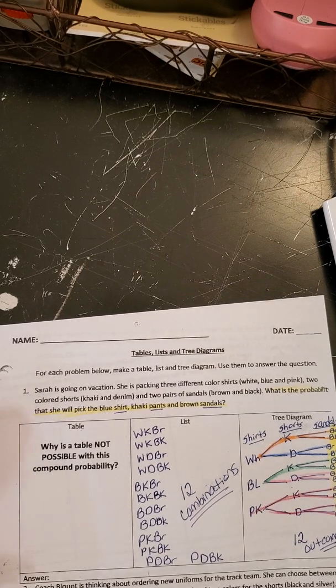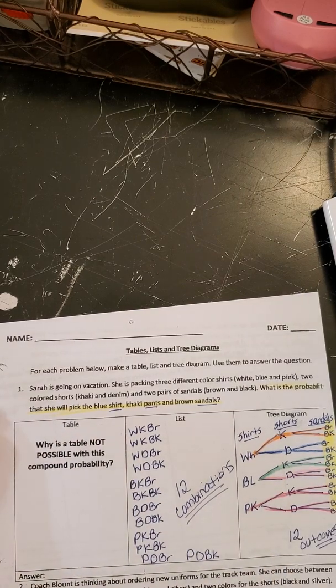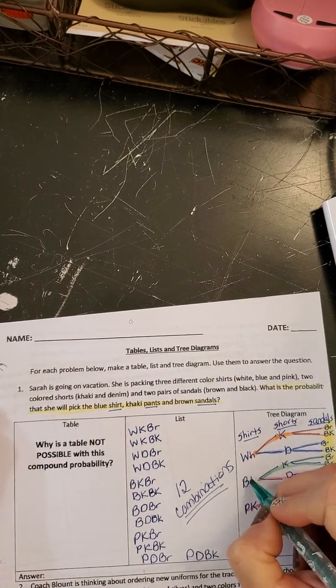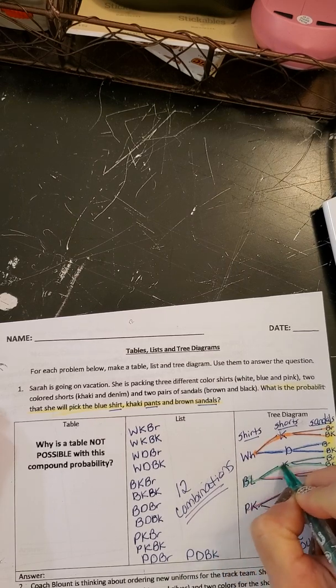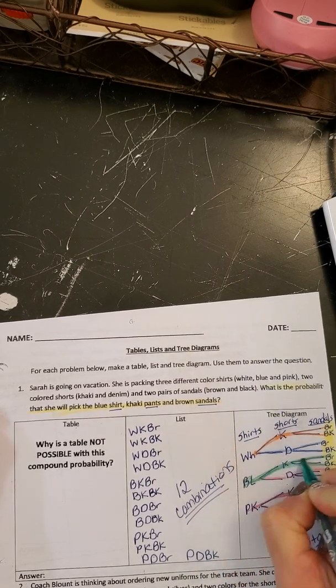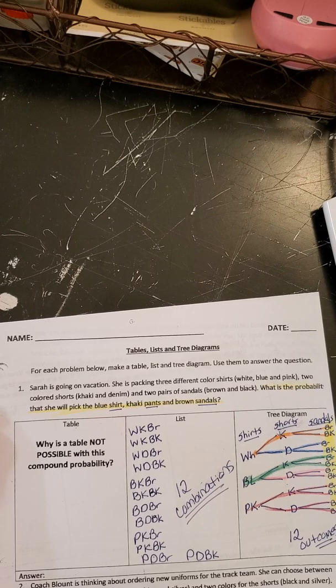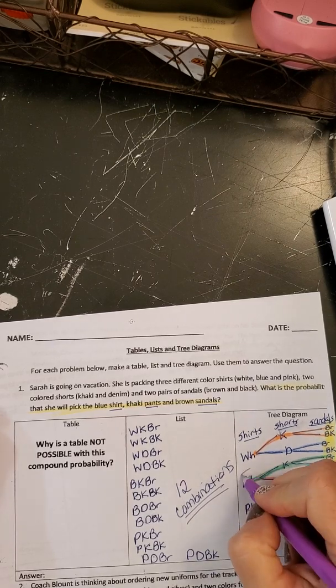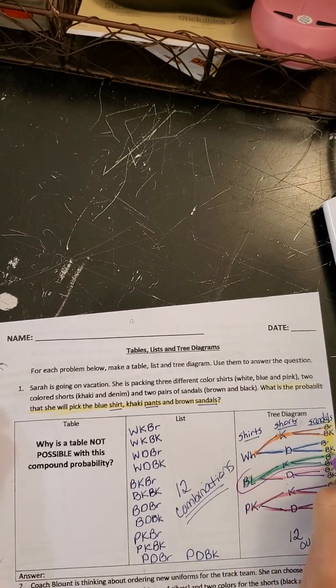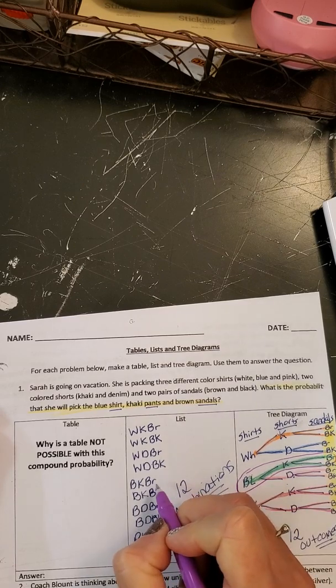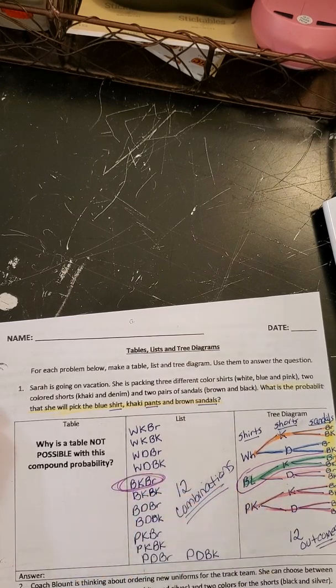So, looking right here, blue shirt, khaki pants, brown sandals is right here. Here's what we want right here.